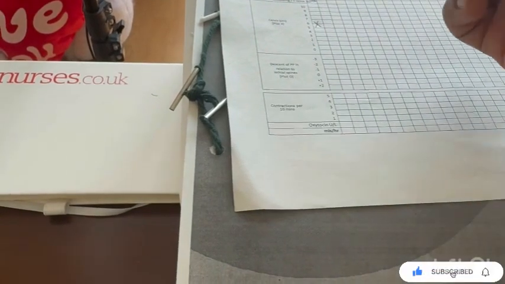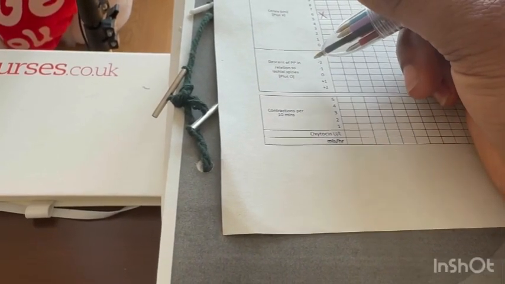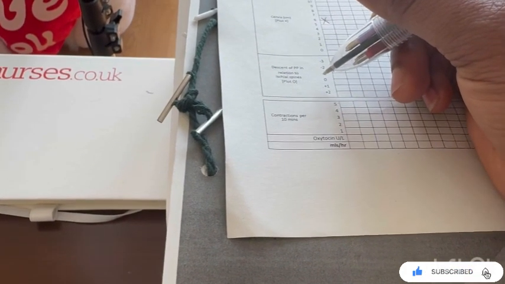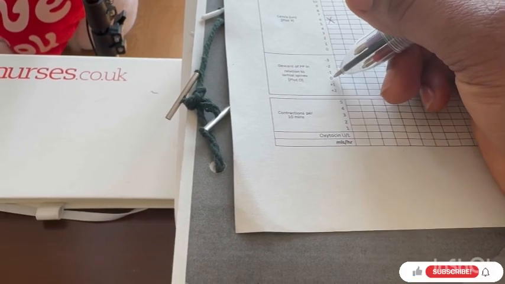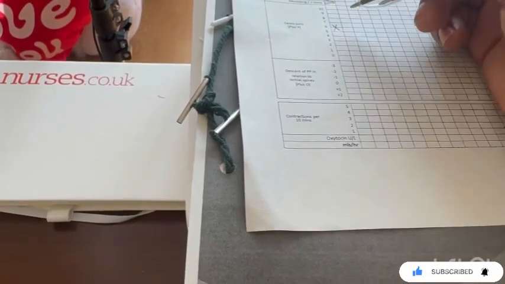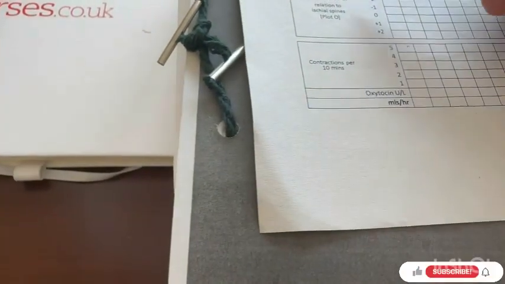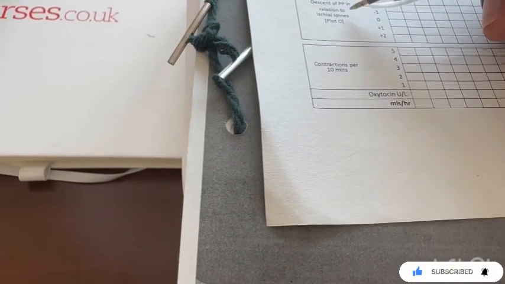So for the sake of this exam, this video, let's take it as though the station or the descent of the presenting part in relation to the ischial spines is at the level of the ischial spine, that is 0. And so we plot it also with a 0 sign, okay? Remember, cervix is plotted X, and you can see there, it's written it for you, plot X. Descent, plot 0, okay? So just look at the partograph, it will give you the parameters, what it expects you to do, and do just that.